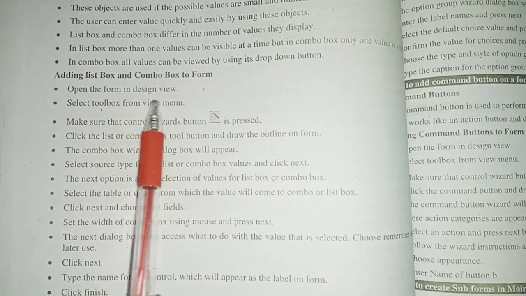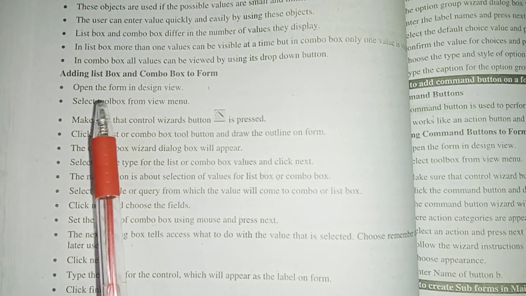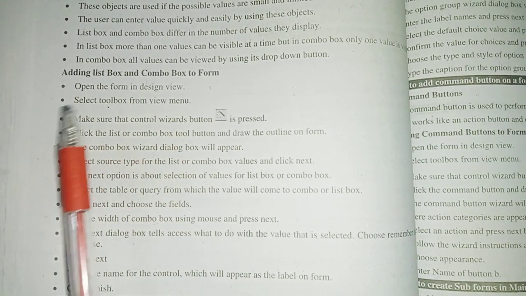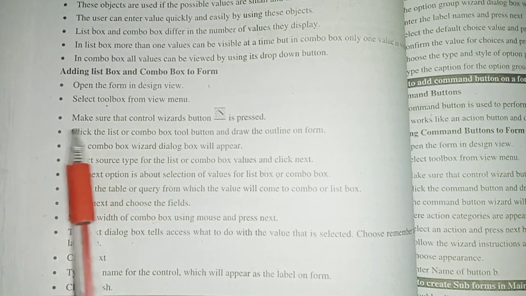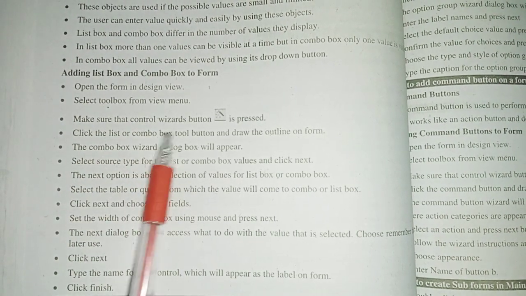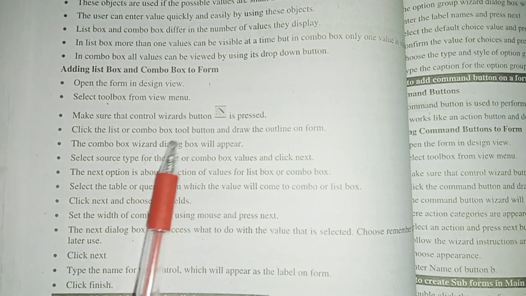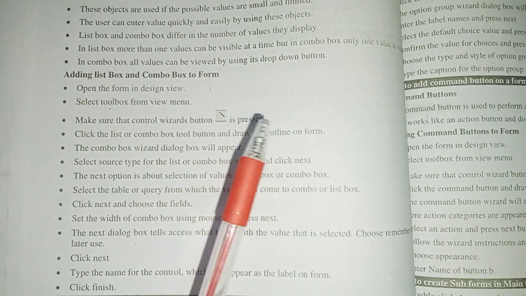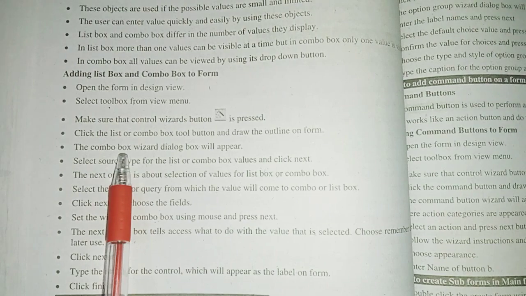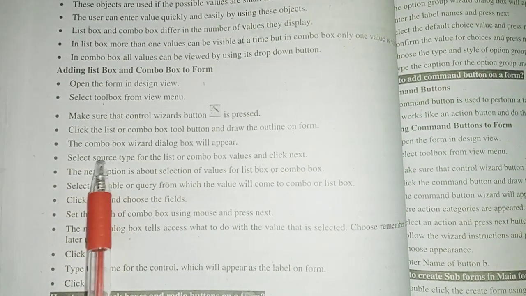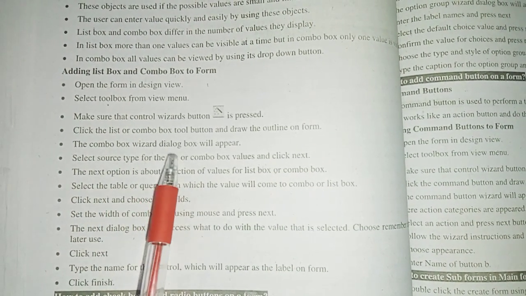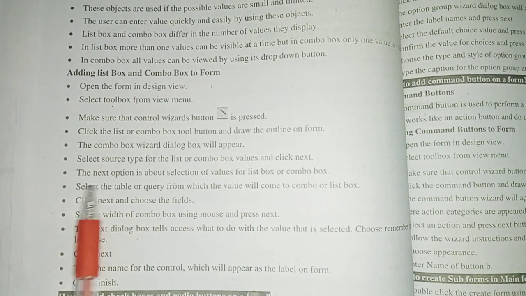Next, we will discuss adding a list box and combo box to the form. Open the form in design view and select the toolbox from the view menu. Make sure that the control wizard button is pressed, then select the tool and draw the outline on the form. The combo box wizard dialog box will appear. Select the source type of the list or combo box values and click next.